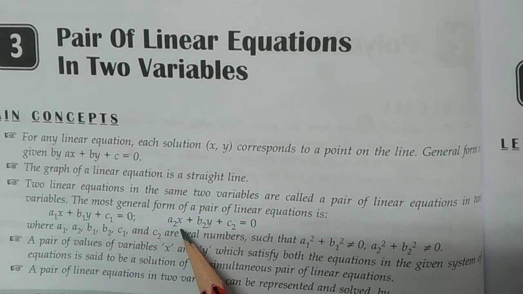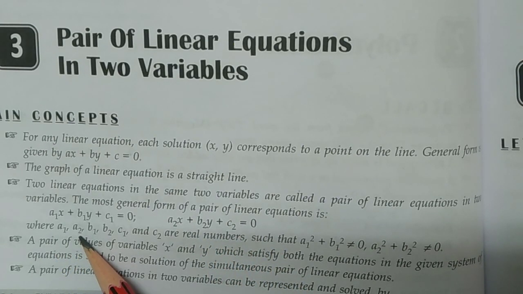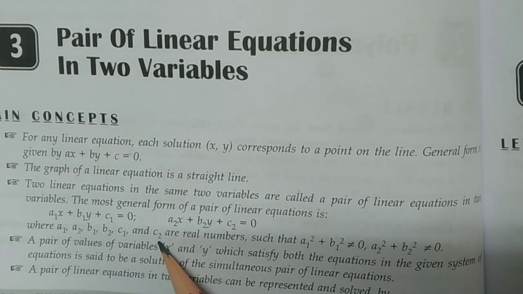So a2x plus b2y plus c2 equal to 0, where a1, a2, b1, b2, c1 and c2 are real numbers, such that a1 square plus b1 square is not equal to 0, and a2 square plus b2 square is not equal to 0. Next, a pair of values of variables x and y which satisfy both the equations in the given system of equations is said to be a solution of this simultaneous pair of linear equations.